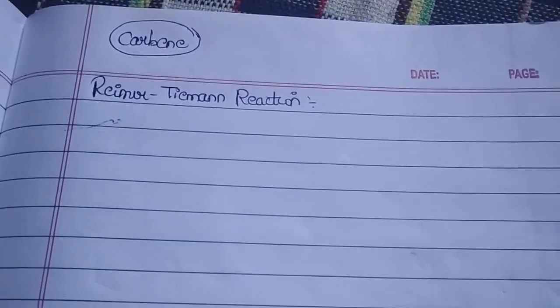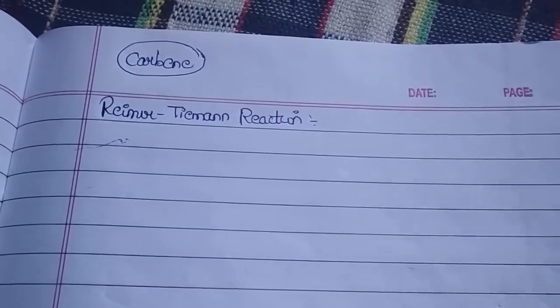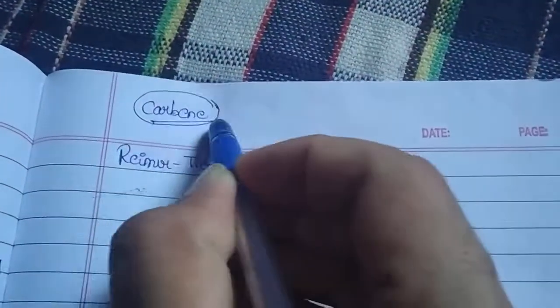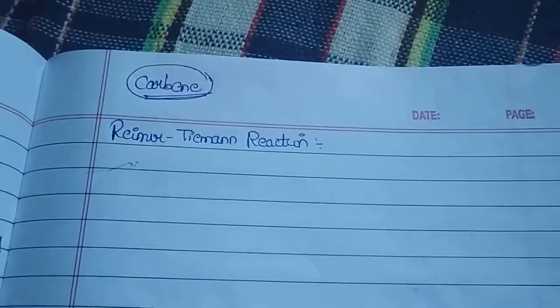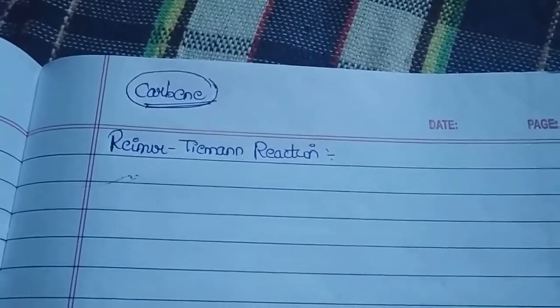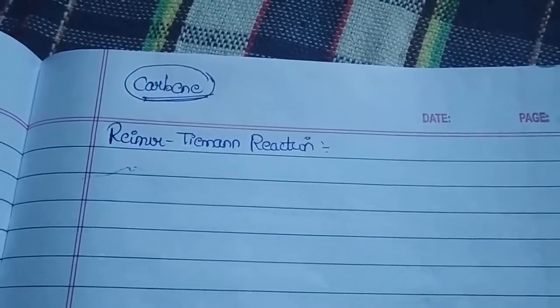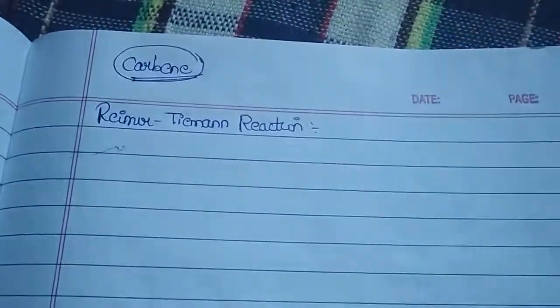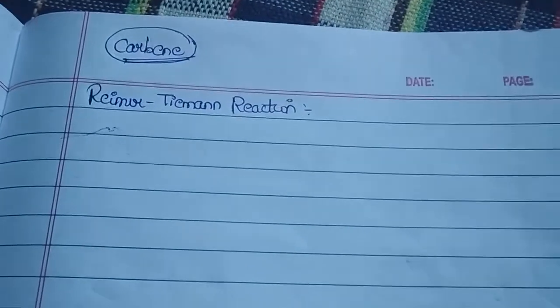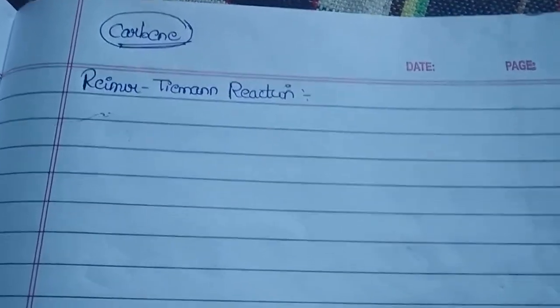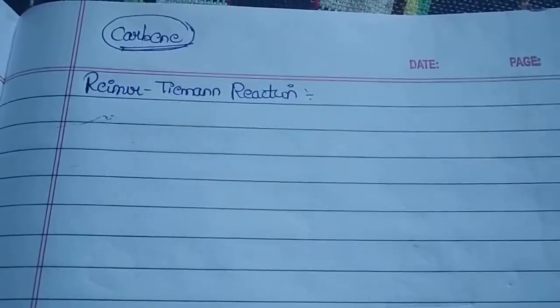So when I talk about the electrophile, I will be using the word carbene. In order not to confuse you, I am saying first that I will explain what it is after seeing the reaction. But do remember, I am going to use the word carbene.